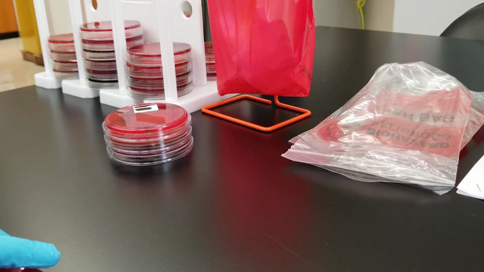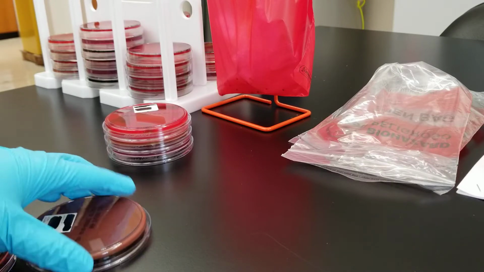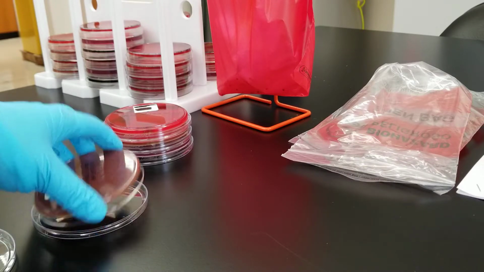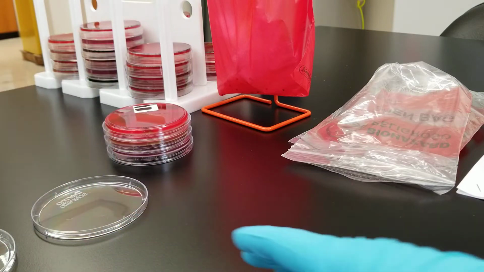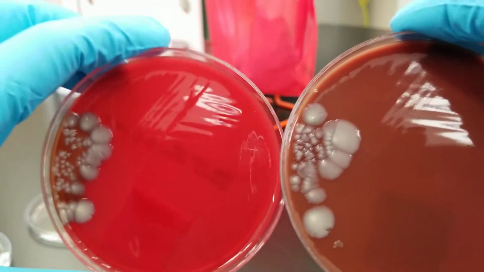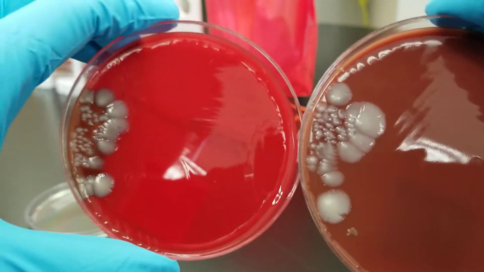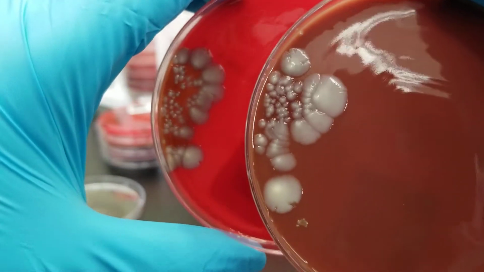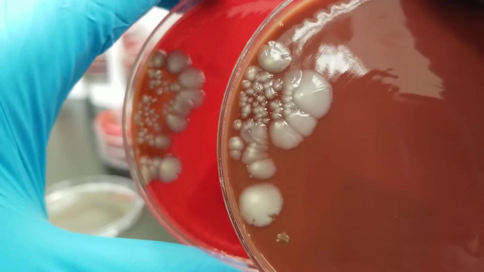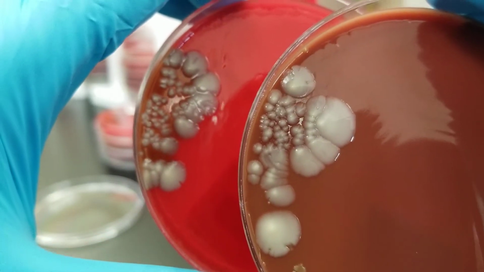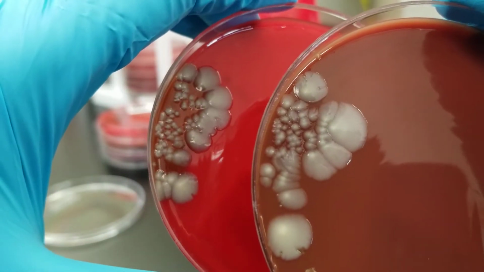Now we have another one. This is a peritoneal fluid. And that really shouldn't have anything grow. And look what we have here. We have a blood agar plate and a chocolate agar plate, and we have growth that matches each other. So there's one organism here, okay, and it looks really happy.